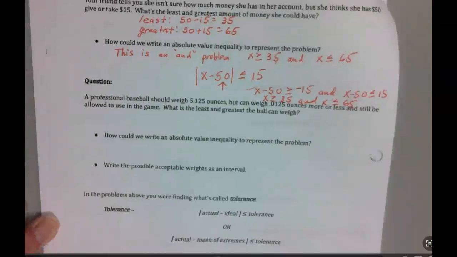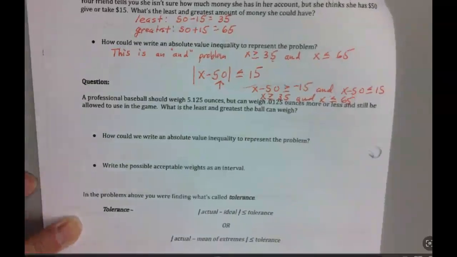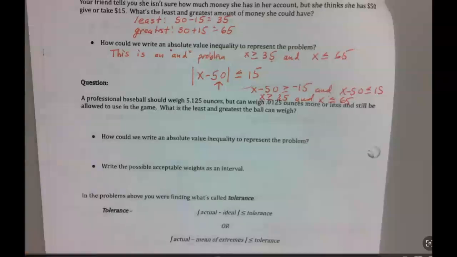All right, now, a professional baseball player has a bat that's supposed to weigh 5.125 ounces. That's what they hope it weighs. Okay, so like if you're a product manager and they're running all these boxes, let's say of cereal, correct? And they're just going fast. You know, they're running out hundreds of thousands of boxes of the same cereal every day. Are they going to weigh every box? They can't.